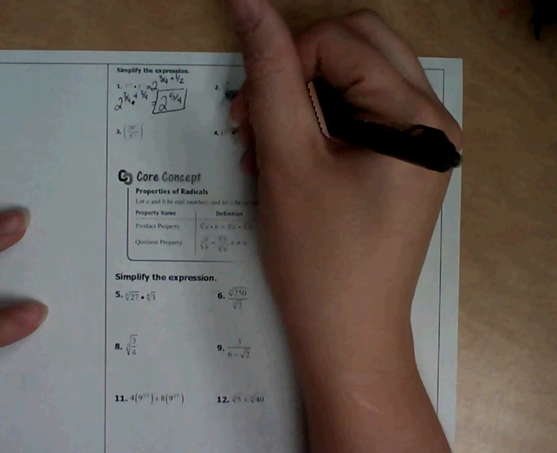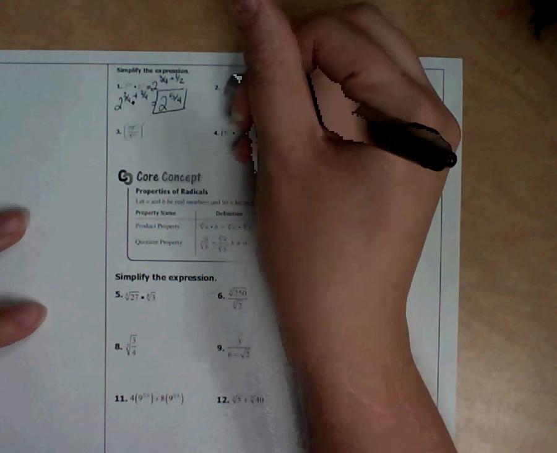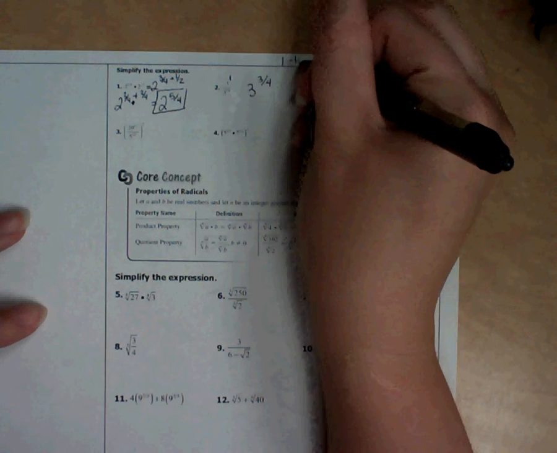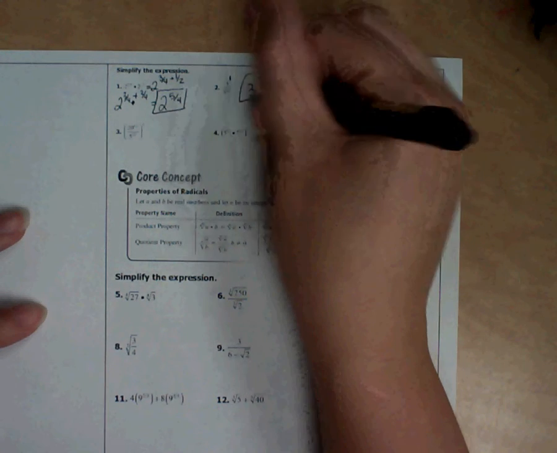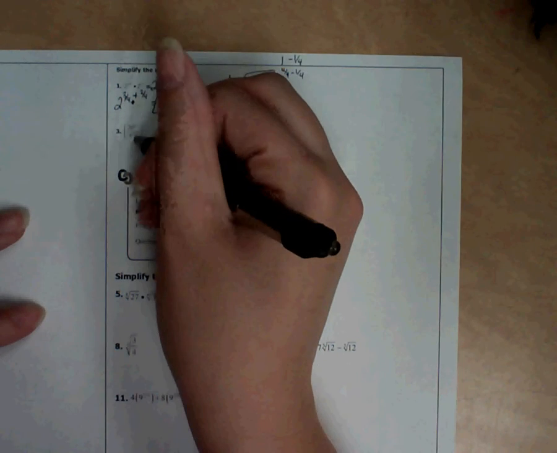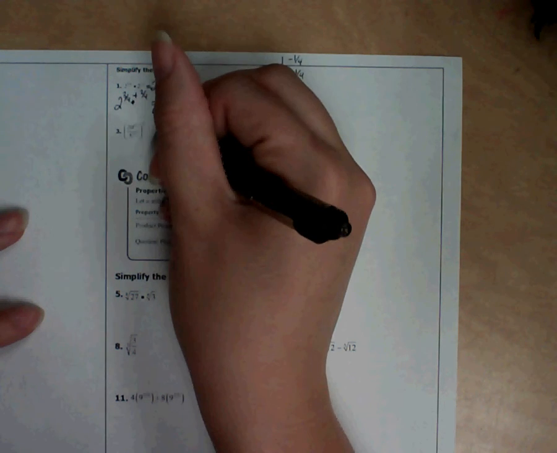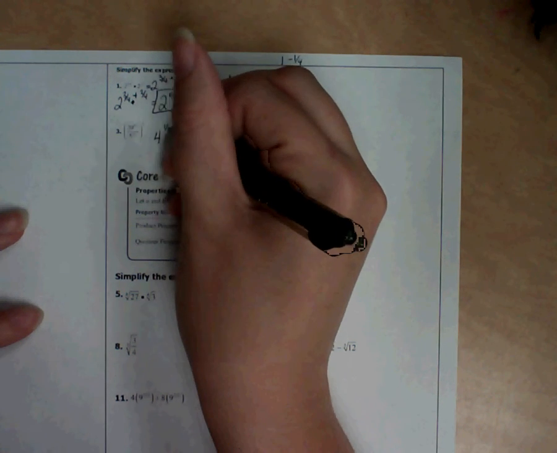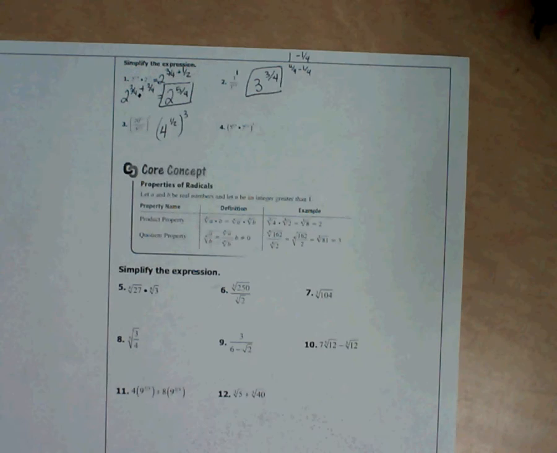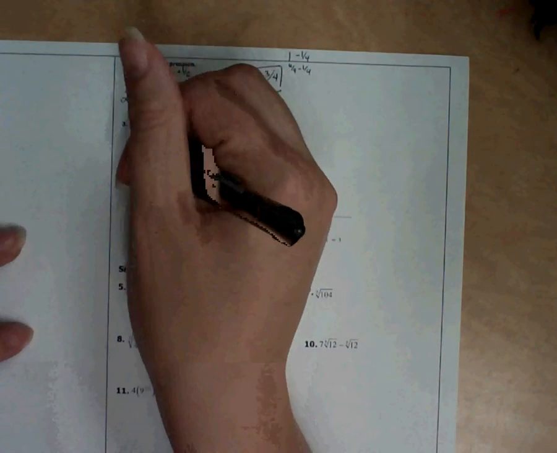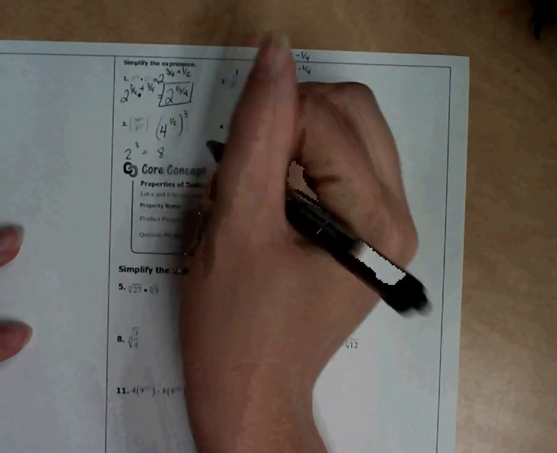3 divided by 3 to the 1/4 is going to give you 3 to the 3/4, because 1 minus a fourth, or 4 over 4 minus 1 over 4, is 3 over 4. Here I have the same exponent, so I can divide the bases. So 20 divided by 5 is 4 to the 1/2 cubed. Now 4 to the 1/2 is the same as the square root of 4, and the square root of 4 is 2, and 2 cubed is 8.